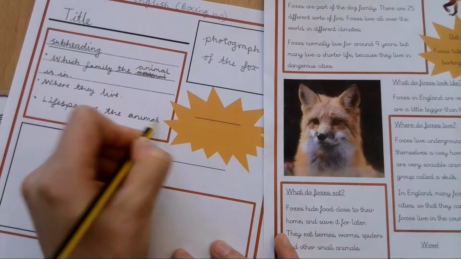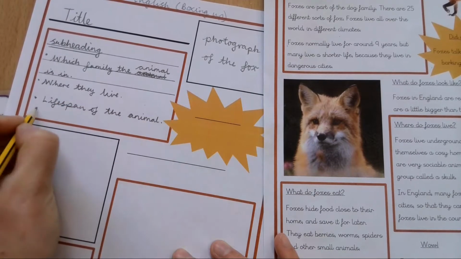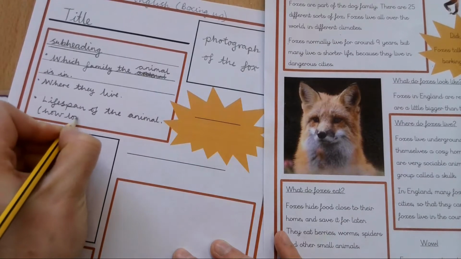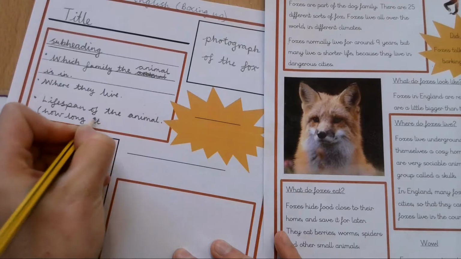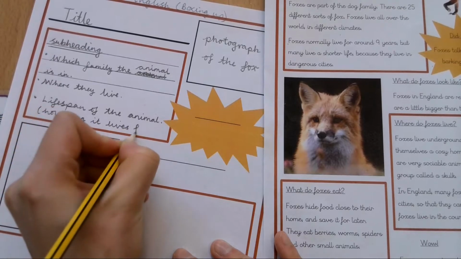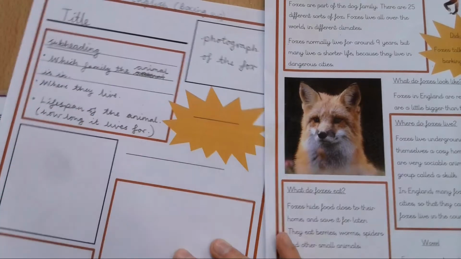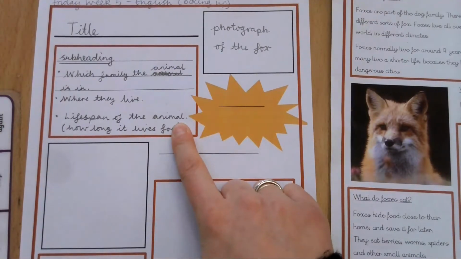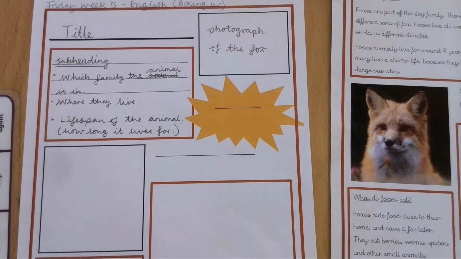And I'm going to remind myself what lifespan means by writing in brackets how long it lives for. So there I have boxed up my first box of the text.